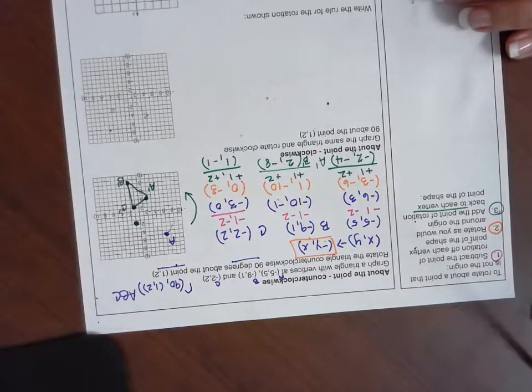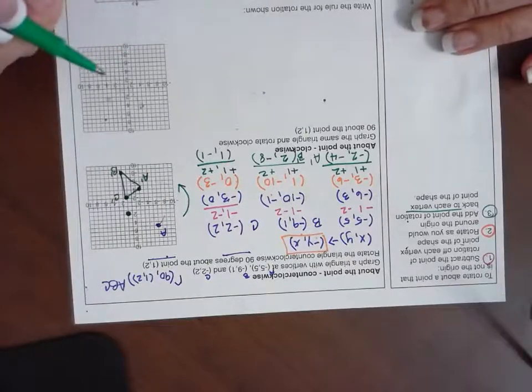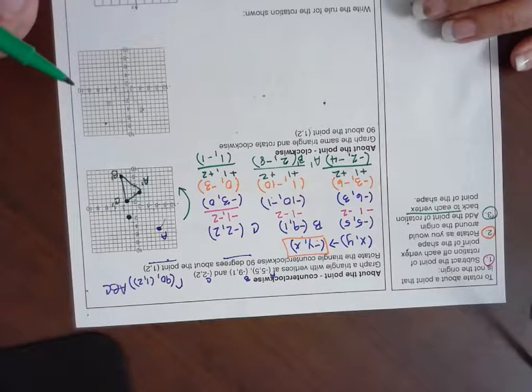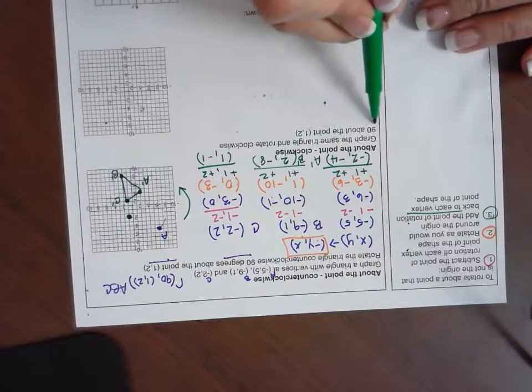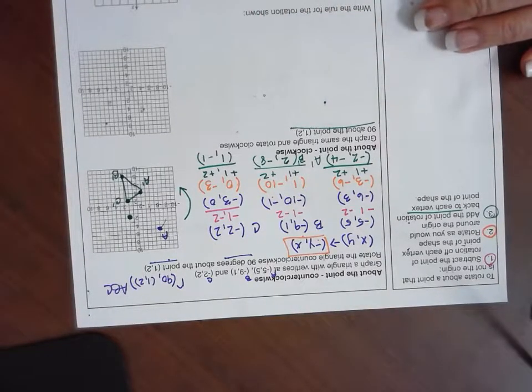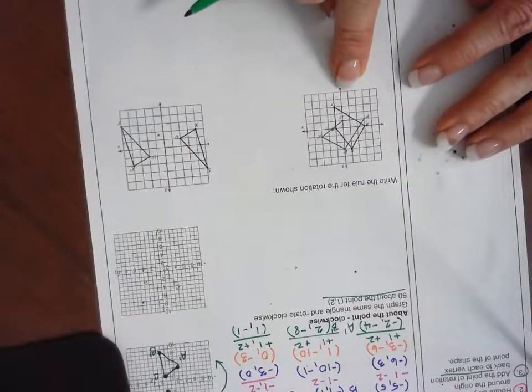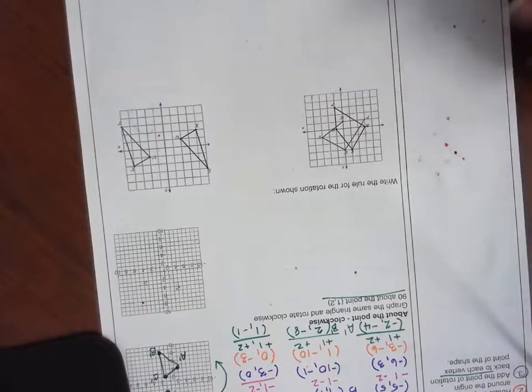Okay? All right. What I'd like you to do now is try and do this one by yourself, and then come see me and we'll work through it, check it together to make sure, and then we'll go through writing the rules for the rotation together as well.